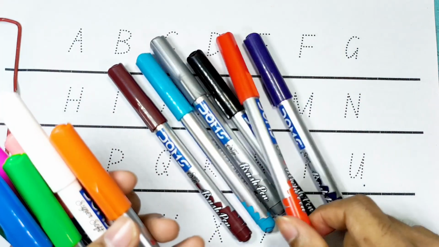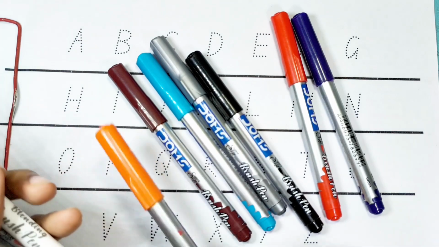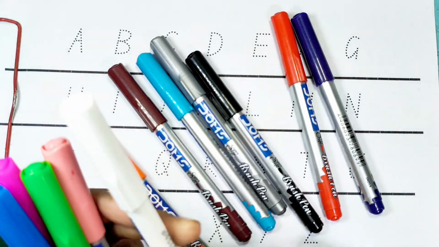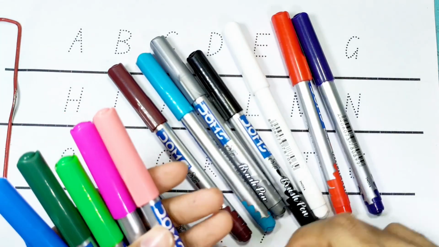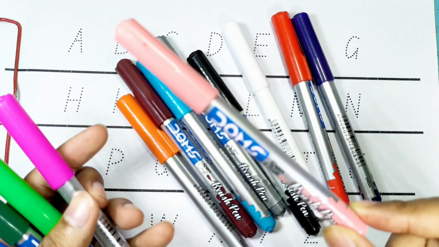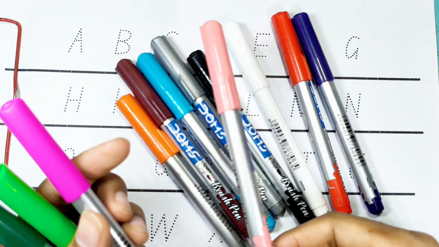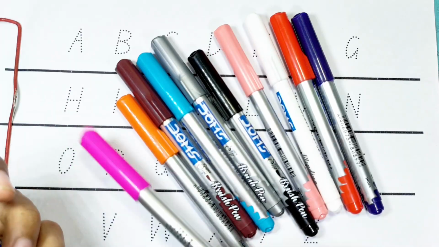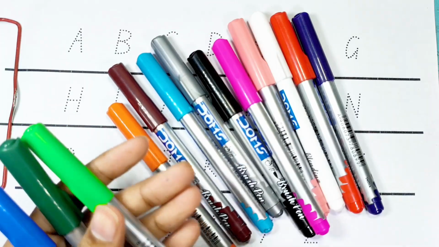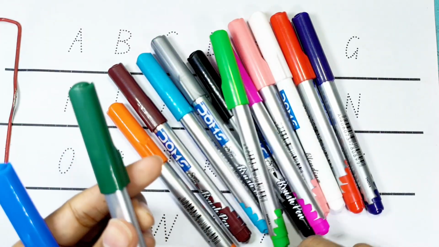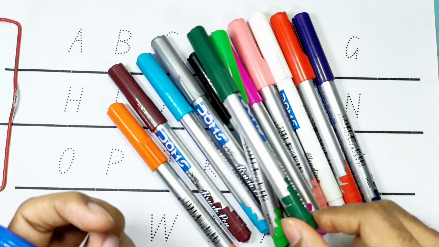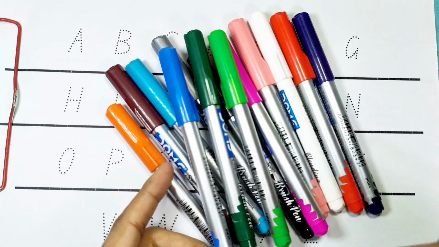Now we open the color of red. Red color. Orange color. White color. Now we open the color of, yes, light pink color. Dark pink color. Light green color. Dark green color. And the last one is blue color.